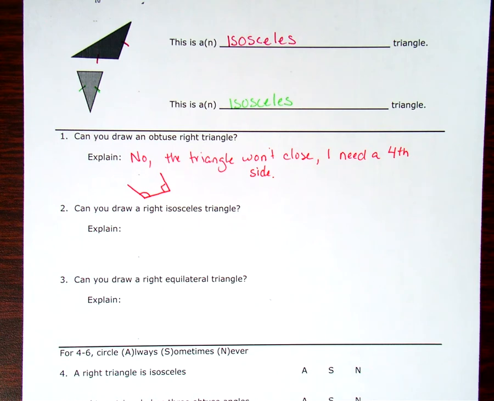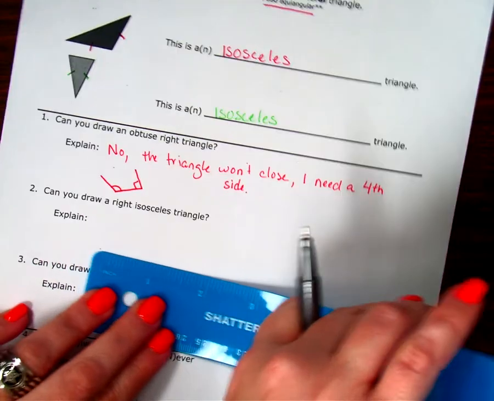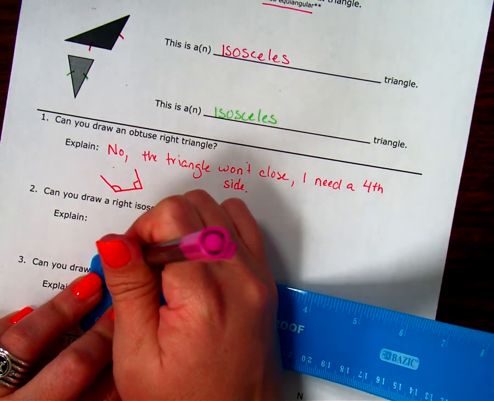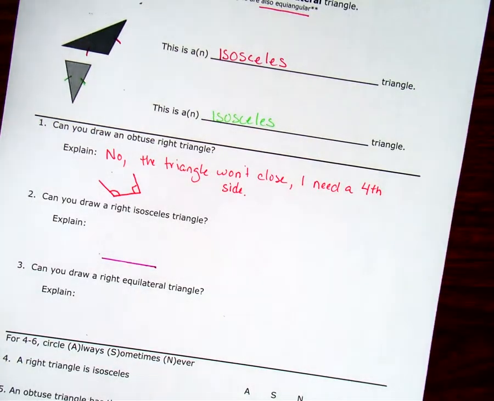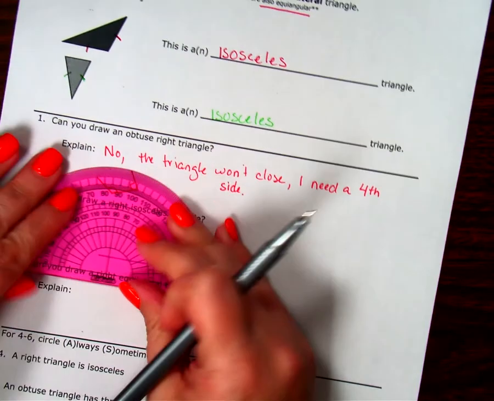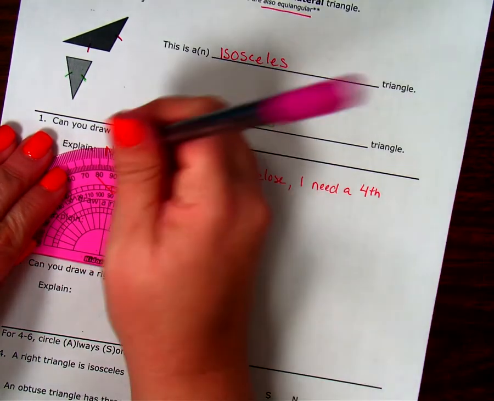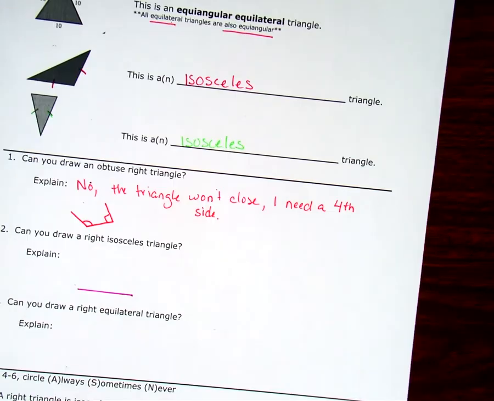Number 2, can you draw a right isosceles triangle? Well, let's see if we can draw one. Let's go with just 1 inch, right? If I go 1 inch, 1 inch, and then from one of those ends, I'm going to make a right angle mark. So I'm just going to come here, line it up, and put a little dot right above. And then I want a 1 inch.